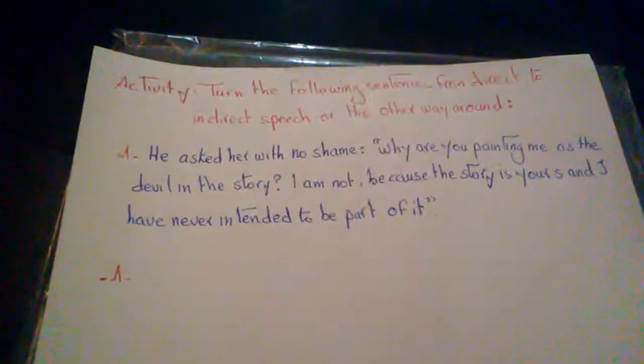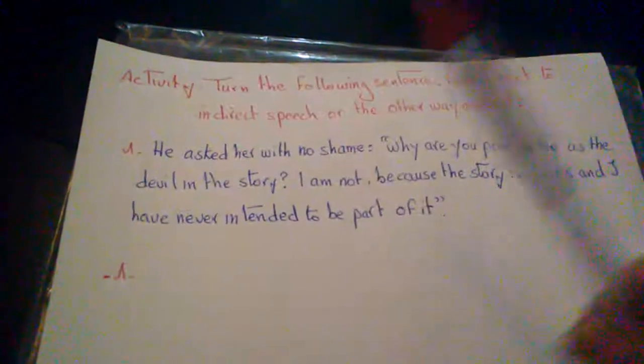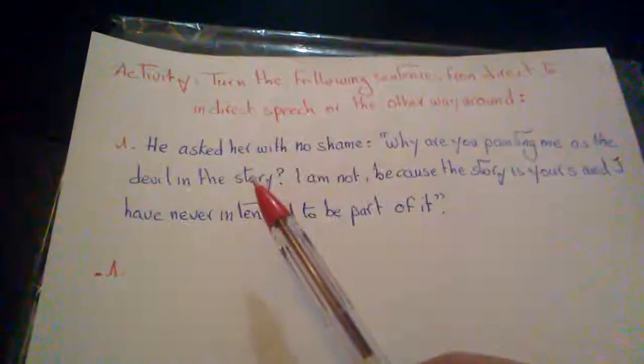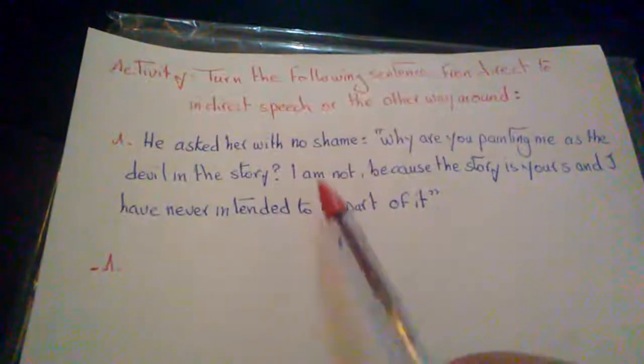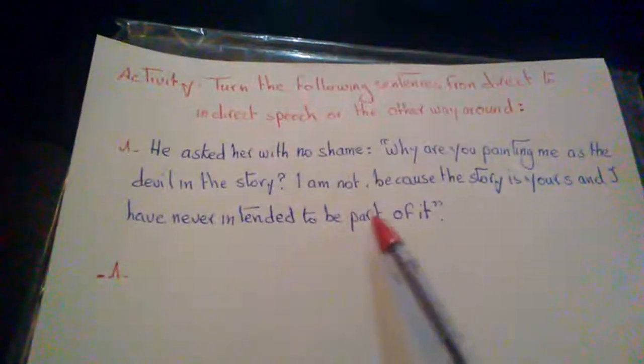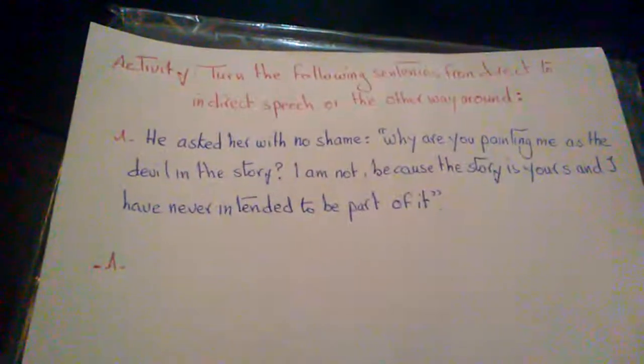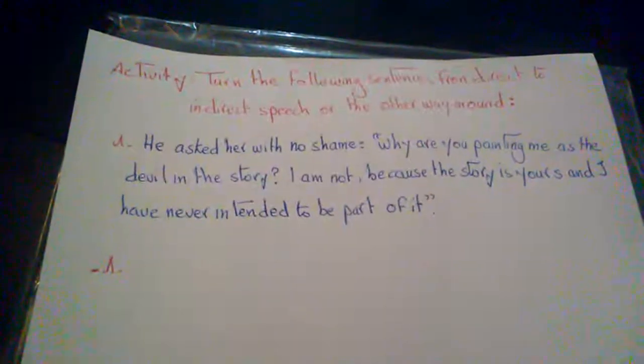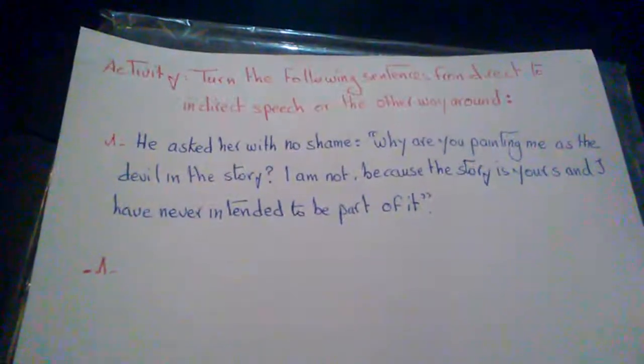Okay? A scary sentence. Because it is a bit long and has a lot of details. For pupils who can understand English, it's going to be less complicated. For pupils who can't understand English, you will have a difficulty. So, he asked her with no shame, "Why are you painting me as the devil in the story?" "I am not, because the story is yours, and I have never intended to be part of it." Okay? The sentence is a bit complicated and this was the point.